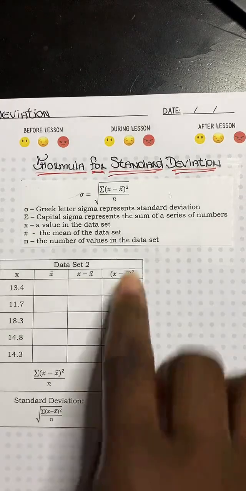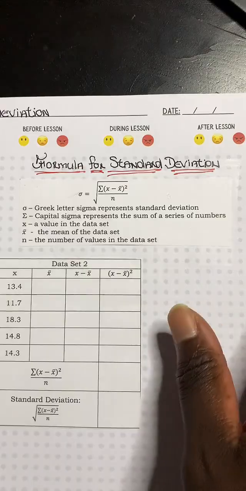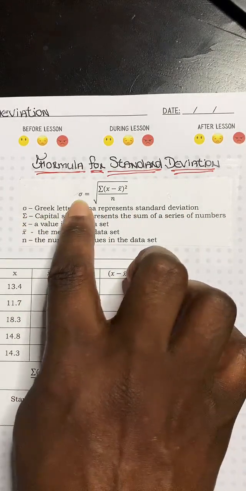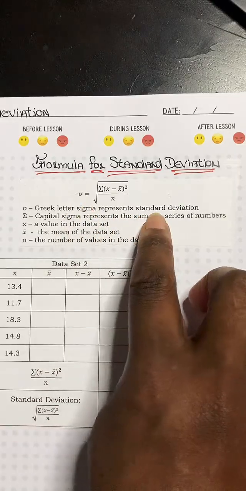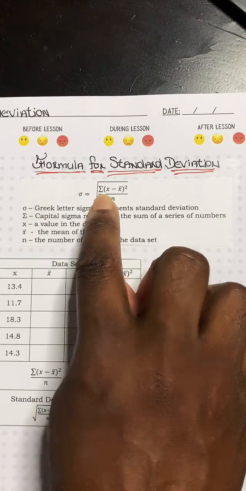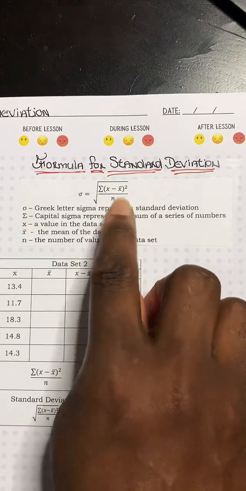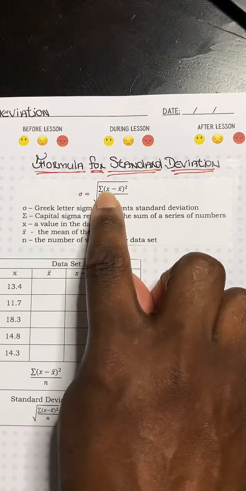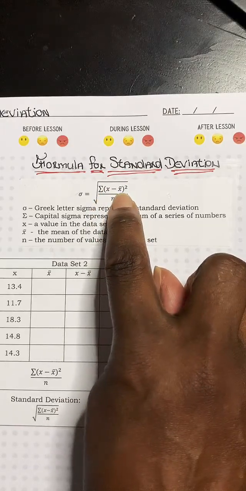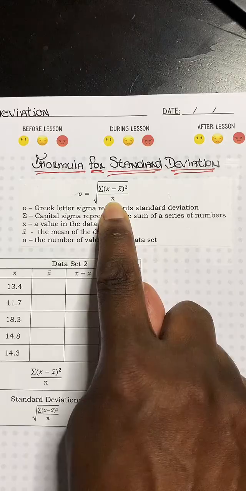So, taking a look at some of the Greek letters. If you're thinking, oh, this looks Greek to me, that's because it is. First we have our sigma right here, which represents the standard deviation. Then you have the capital sigma, which means sum, so we're going to be adding some things together. The x is the value in the data set. The x with the line over the top means the mean of the data set. And n is the number of values within the data set.